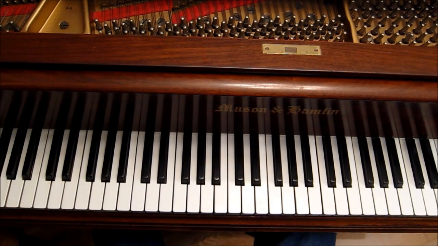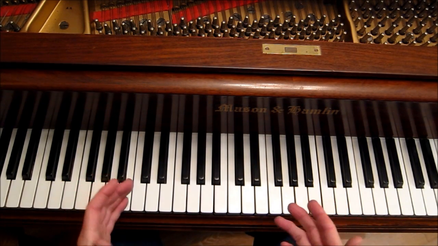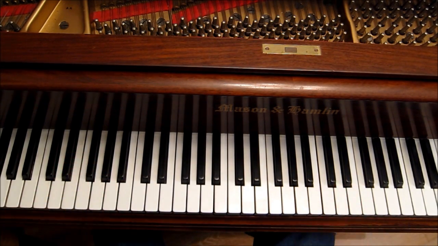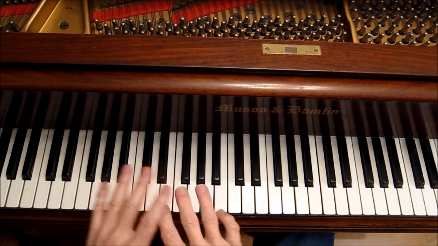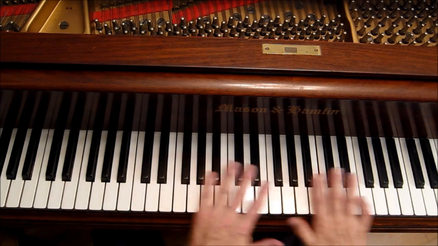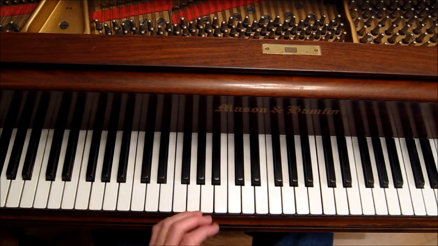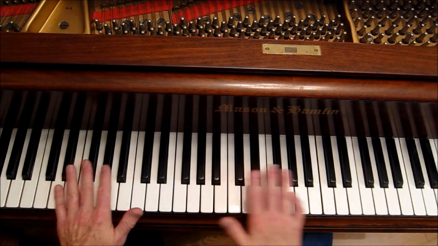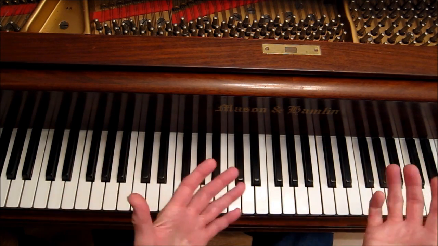Part 2 will show you how to get back to the original key, or the original tonal center, because we have to get back, or usually we do at some point, unless we're just modulating into a new key and taking it from there. But on these songs where the bridge goes somewhere else, they have to get back, and we'll show you that later on, in part 2.